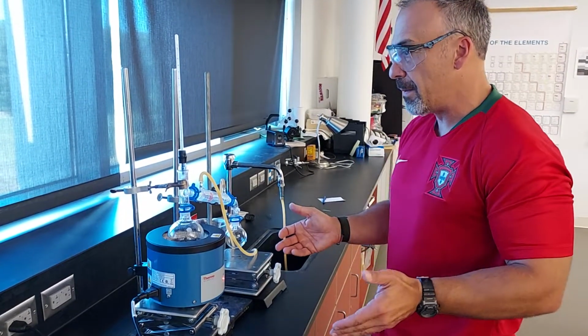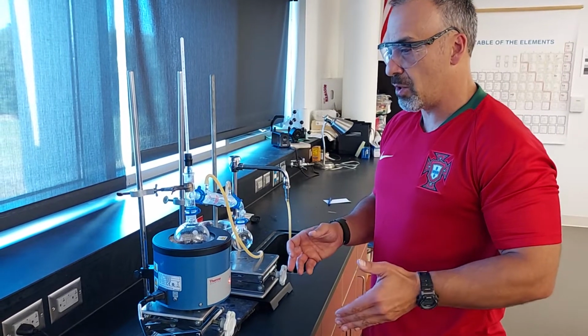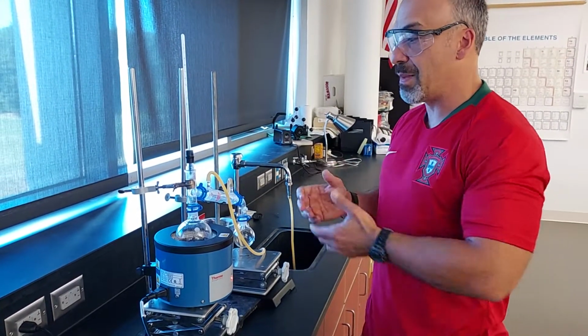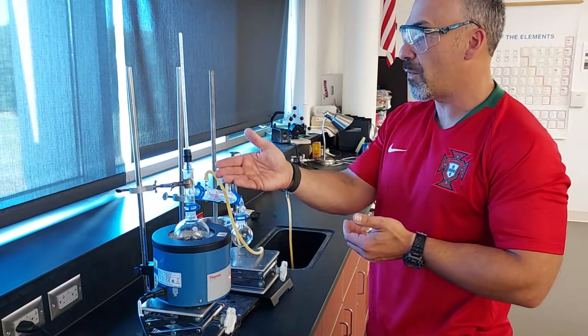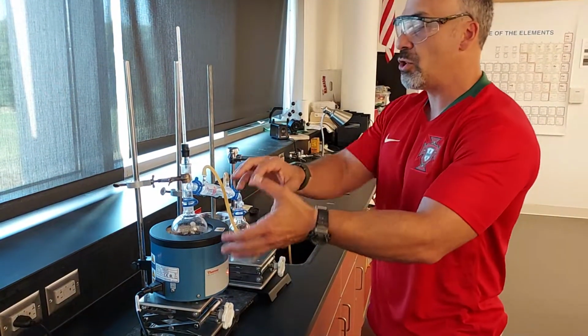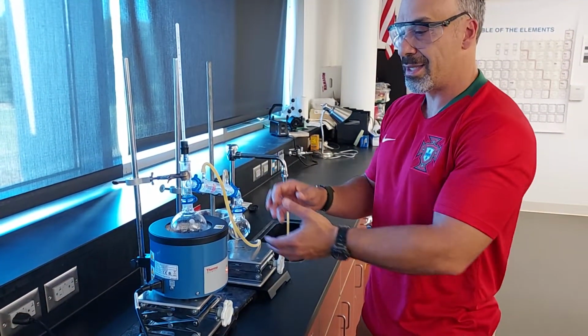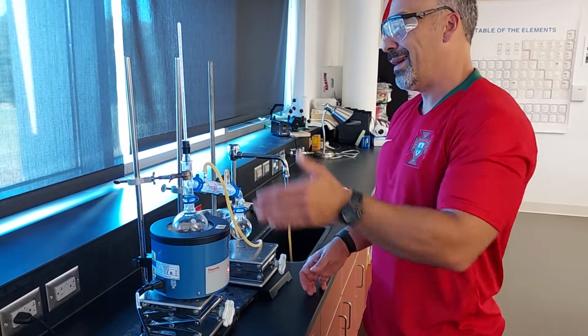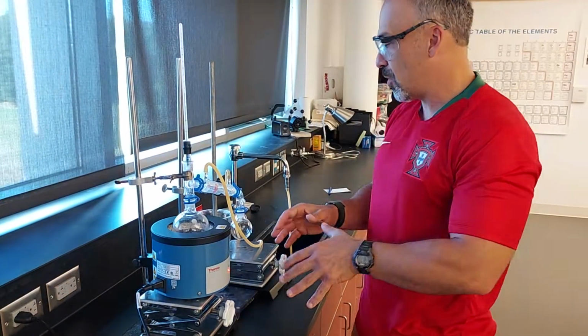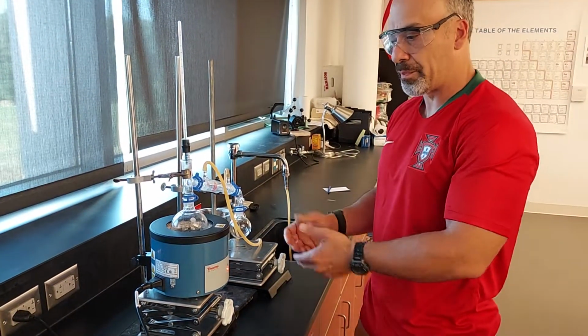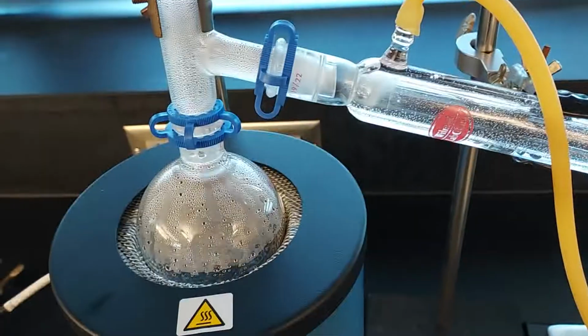And the goal is whatever has the lowest boiling point, which is going to be the most volatile liquid, will come off first. We'll collect that, and it should come off in fractions. It's not going to be perfect, but it will allow me to not drink this soda and eventually just collect water.